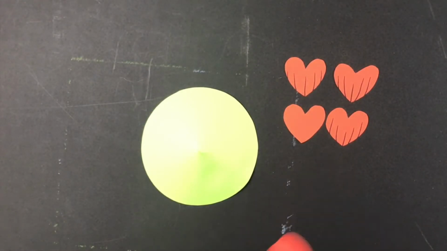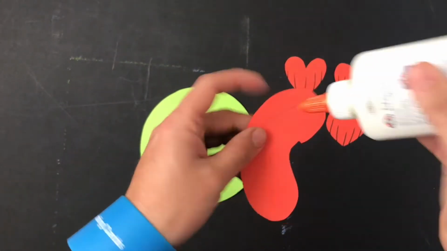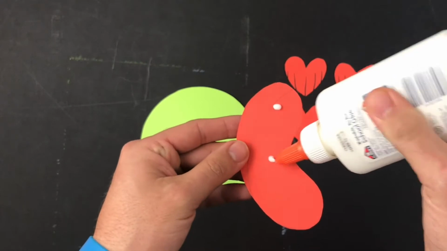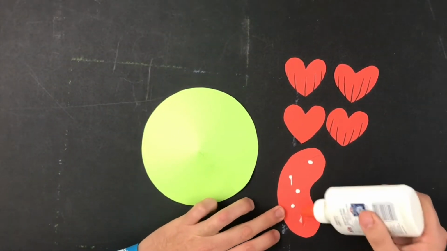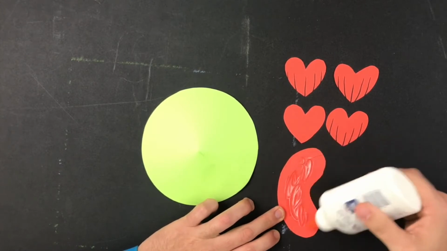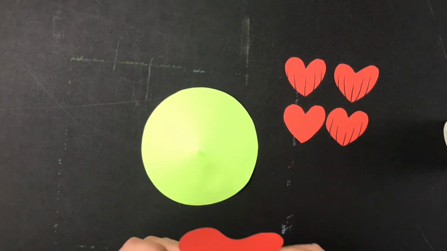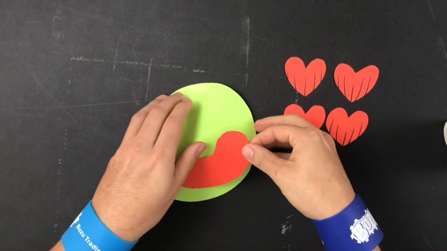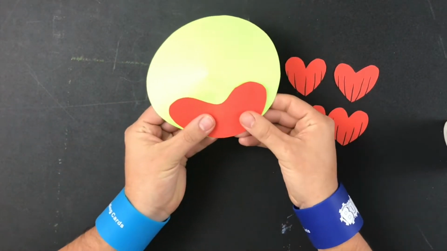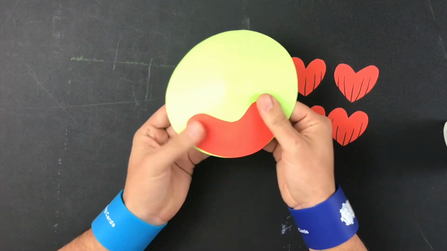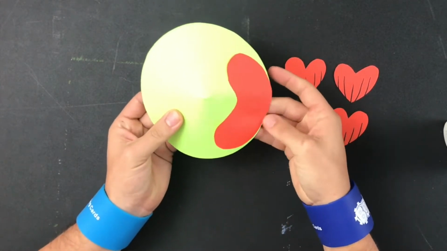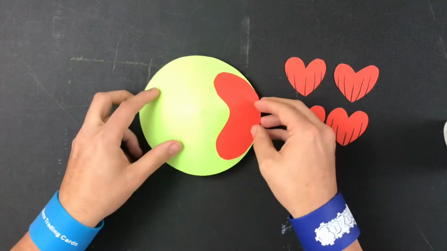Your bean shape gets glued onto one part of your circle. This is your fish's face, as I mentioned before. Remember, dot, dot, not a lot. We don't want a gooey, gloopy mess. So just put a few dots on there, spread it out with the orange part of your glue bottle, and make sure that it's nice and spread out to the edge of your circle.